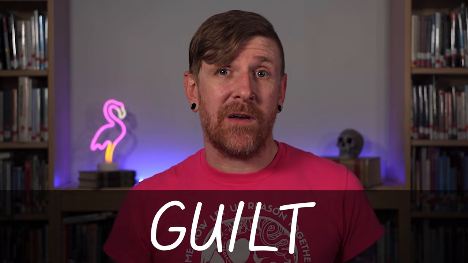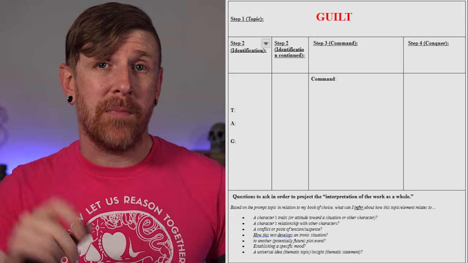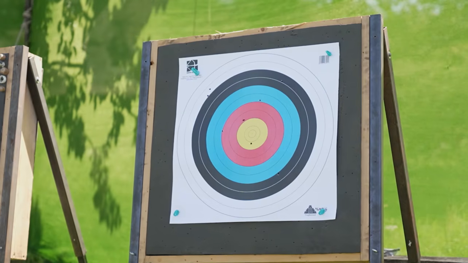But based on our prompt, I just need to write the word guilt in large letters right in the step 1 box. Now, if I write my essay and I don't see the word guilt or its effects show up in my thesis and all of my body paragraphs, I will know that I have missed the mark. Folks, on test day, you don't want to miss the mark. So make sure that you don't by taking this easy step.